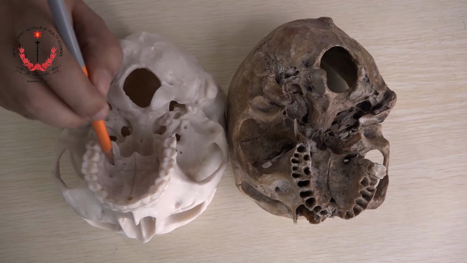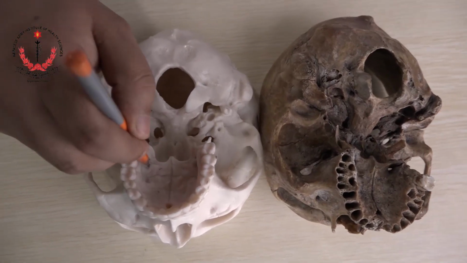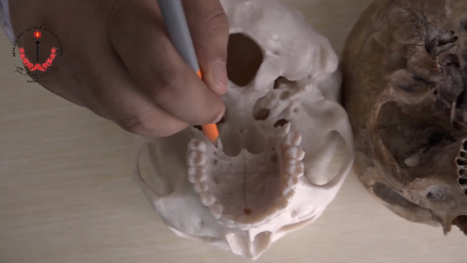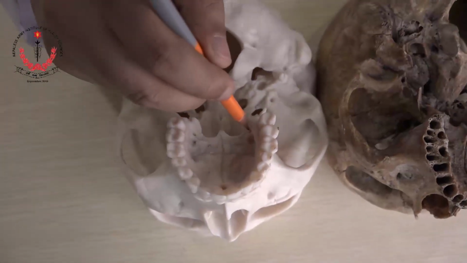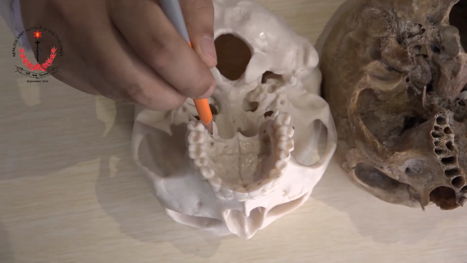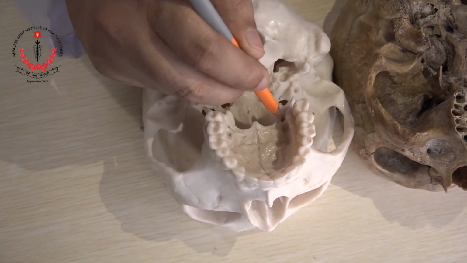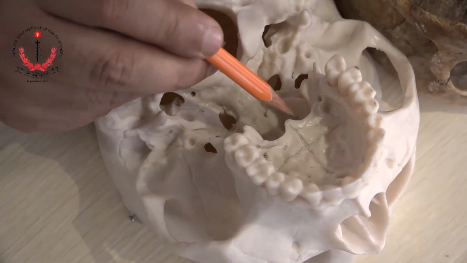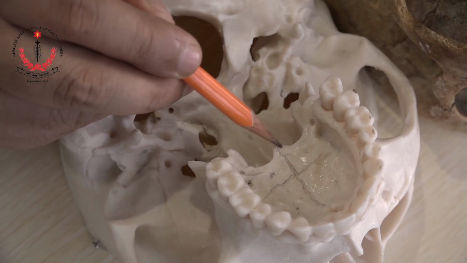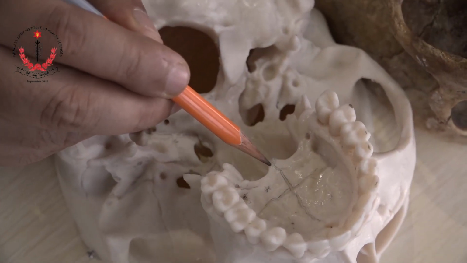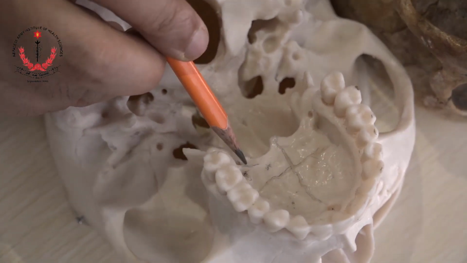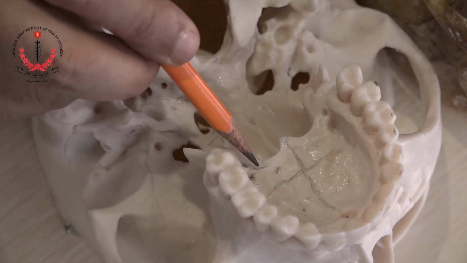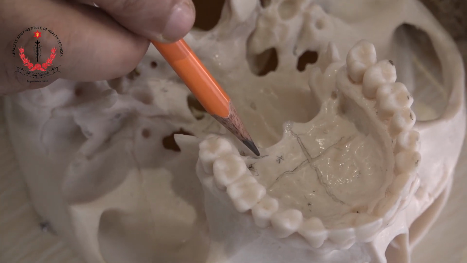Posterolaterally on either side we will have the greater palatine foramen. Just behind it we can have one or two foramina, which are called the lesser palatine foramen. The projection in the midline in the posterior border of the hard palate is called the posterior nasal spine. The projection over here behind the greater palatine foramen is called the palatine crest.